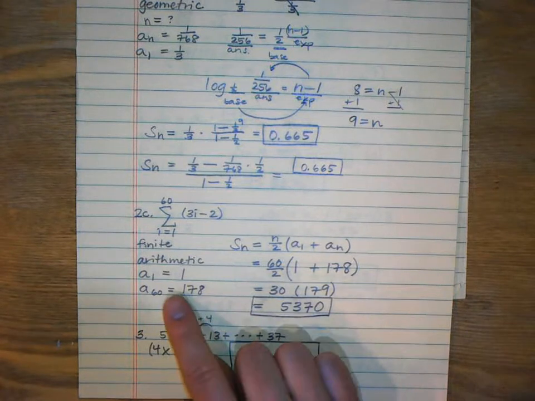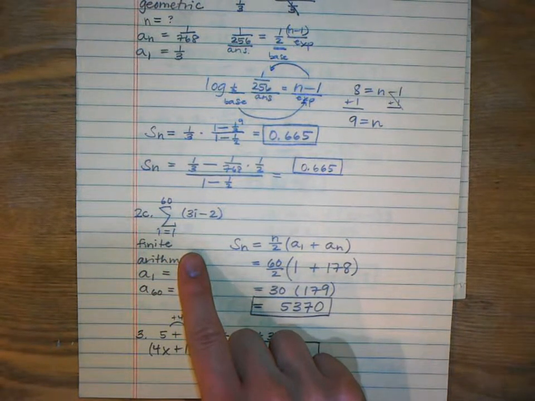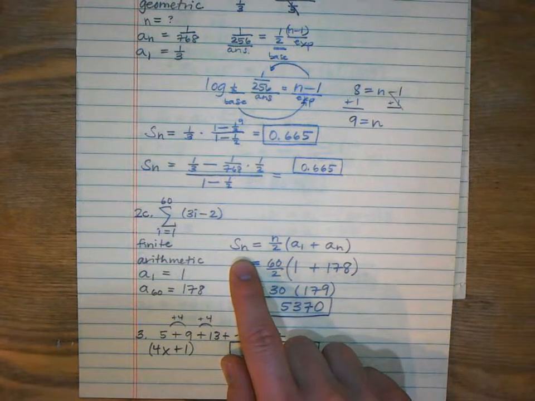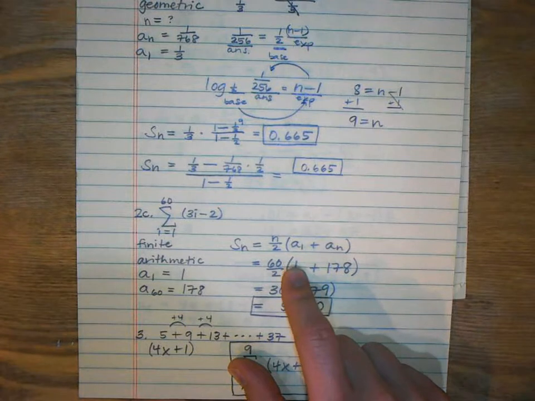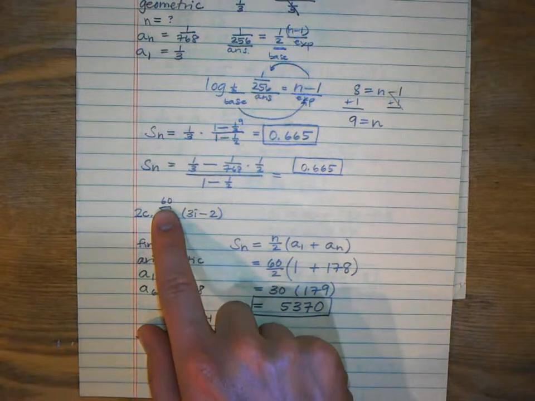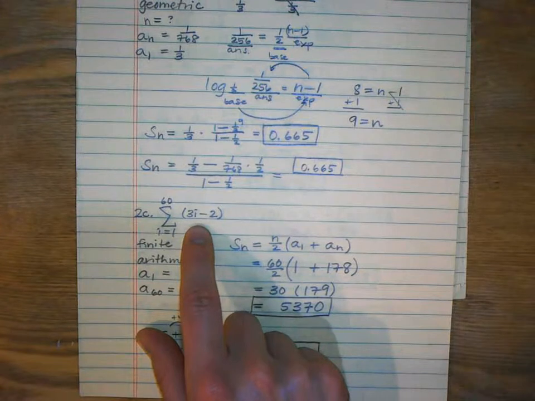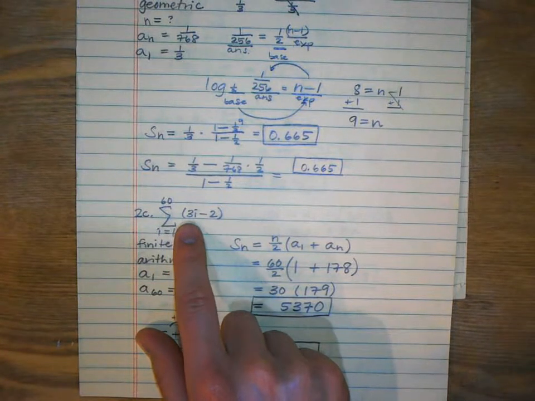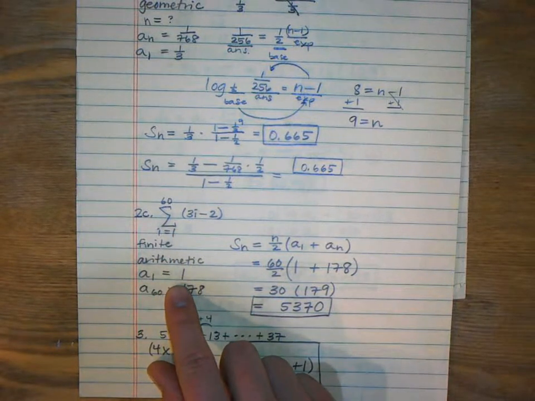And in the final one, I did a sigma notation, and I broke this up so I could put it into the equation. S sub n equals n over 2 times a1 plus a sub n. The n value is 60 because that's the last input. The first input was 1. In order to calculate a sub 1, I plugged 1 into this simple rule. So 3 times 1 was 3, minus 2 is 1. That tells me a sub 1 is 1.